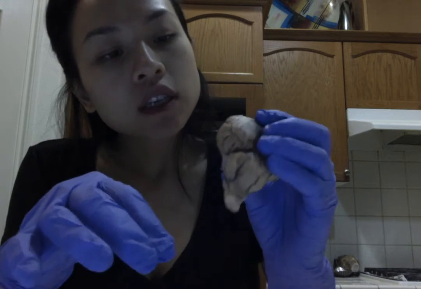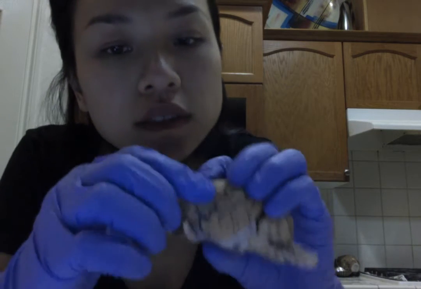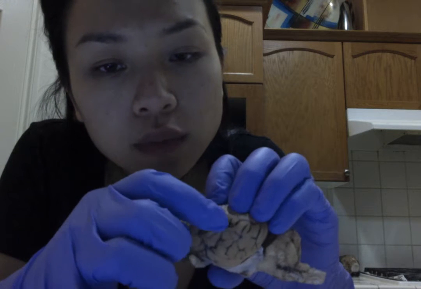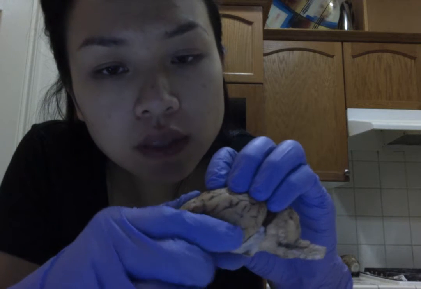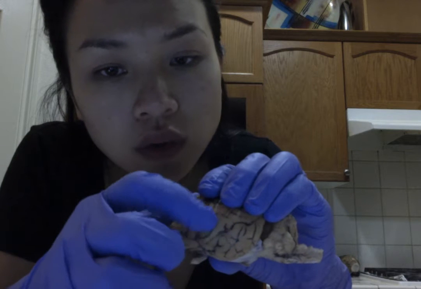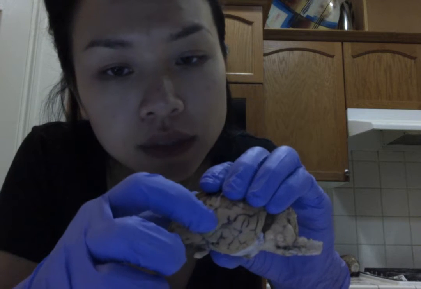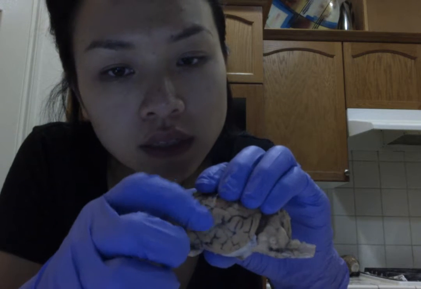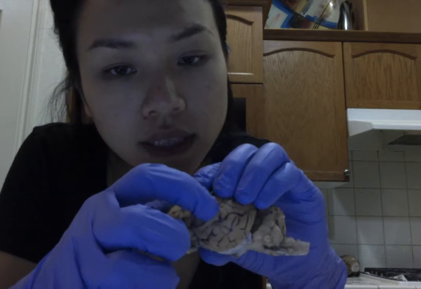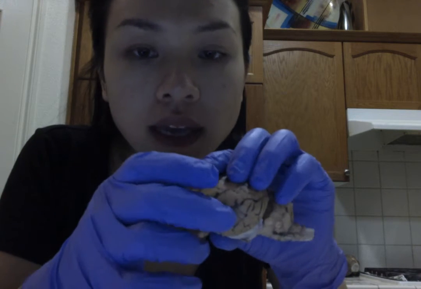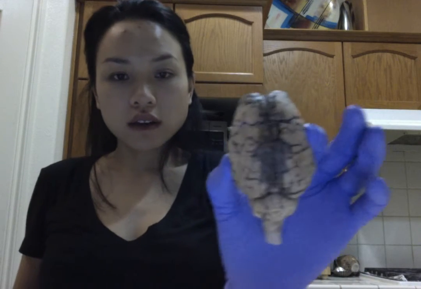So the gyri are these ridges that are created from the sulci. So this white area right here between the sulci is known as a gyrus. And together the sulci and the gyri make up the total surface area of the brain.